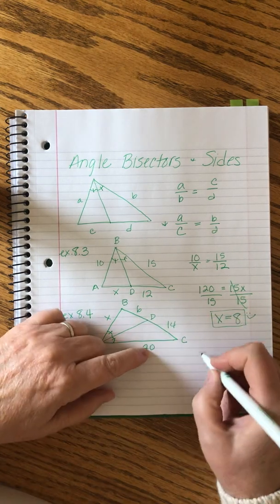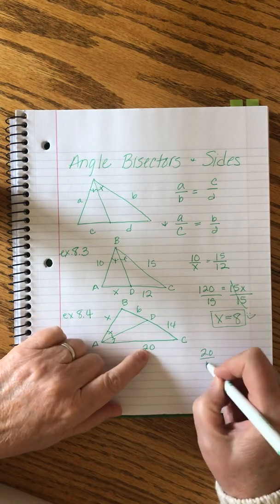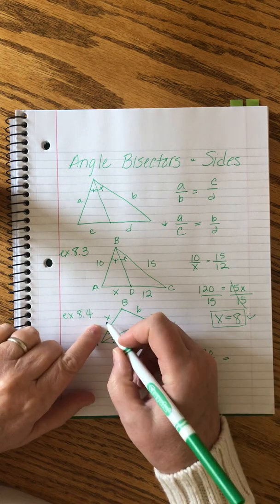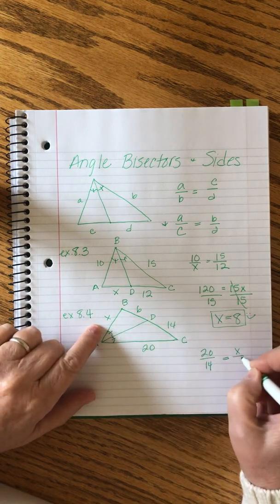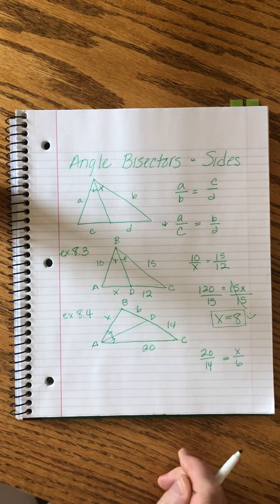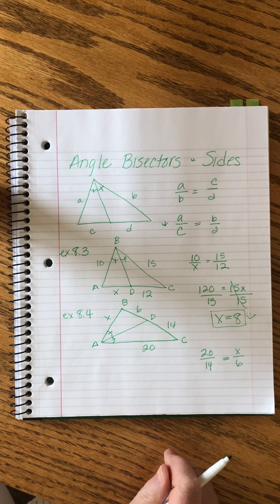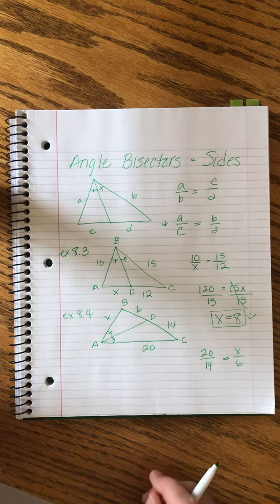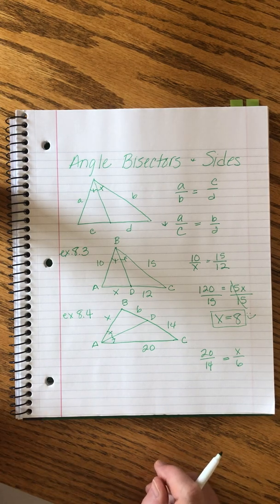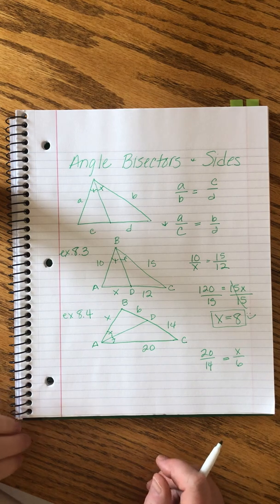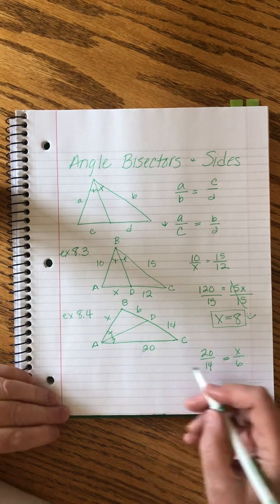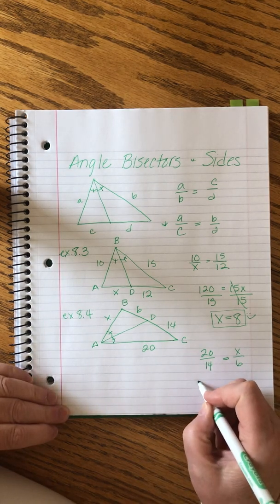So I'm gonna go 20 over 14 equals X over 6. And that's correct. All right, John did it differently, but I was just looking to make sure that my numbers equal his.